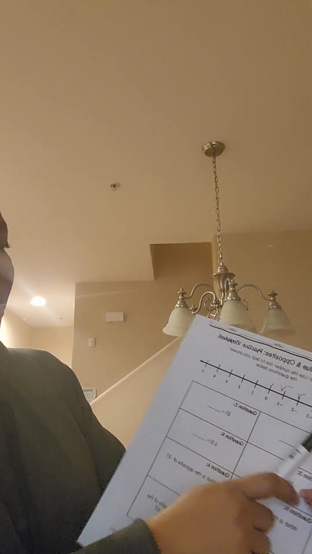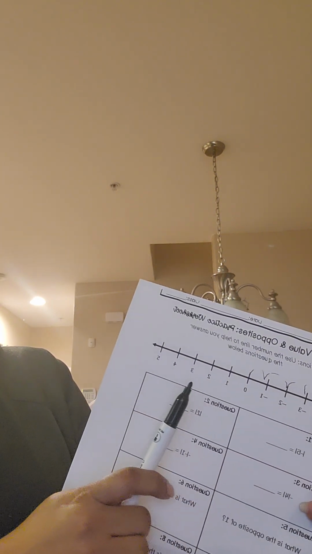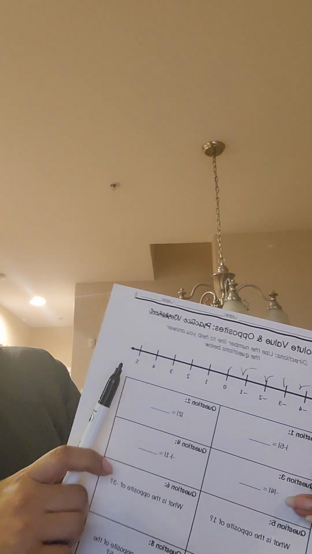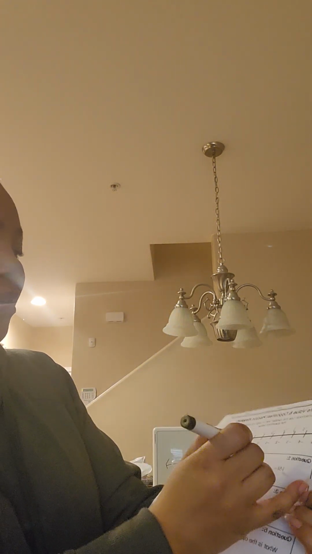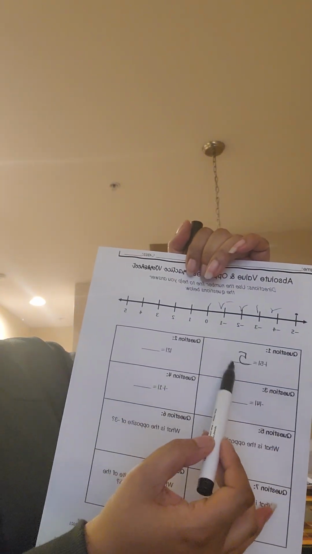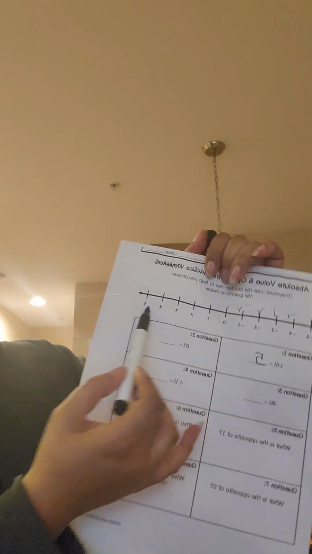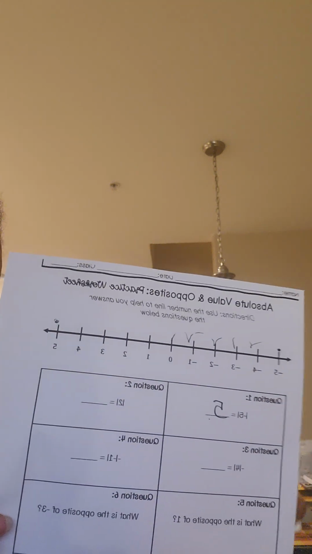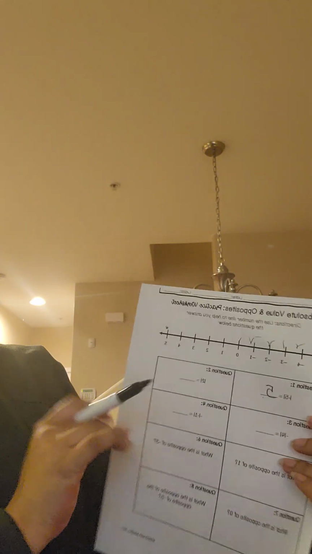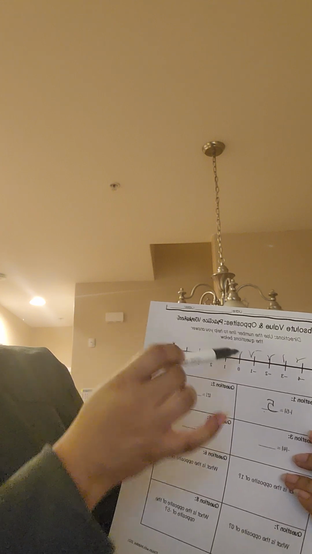So if -5 is right here, we've got to look at the opposite direction of the number line to find our number 5. So you're going to write number 5 right here. The opposite of -5, to find the absolute value, is 5. Okay, plot means to place your marker right there. And you just jump and do the same, just to make sure that the distance is the same on each direction of your number line.